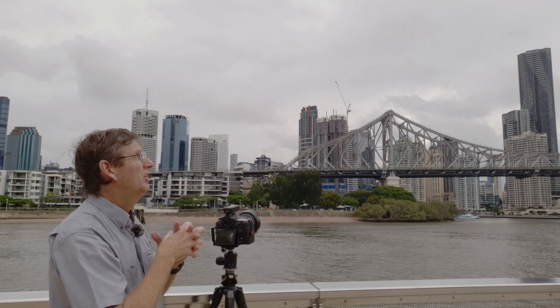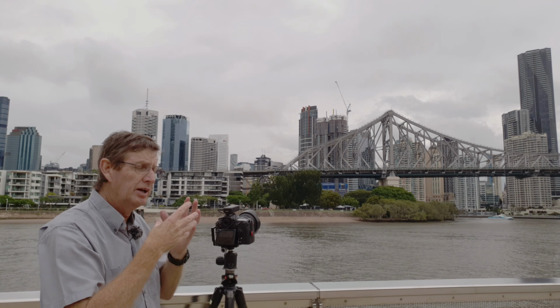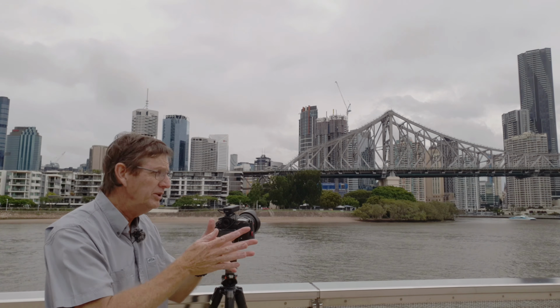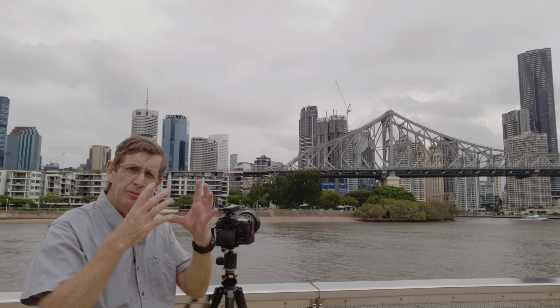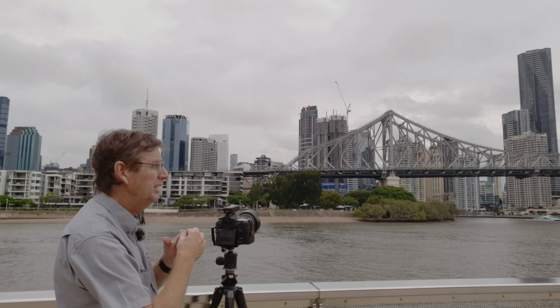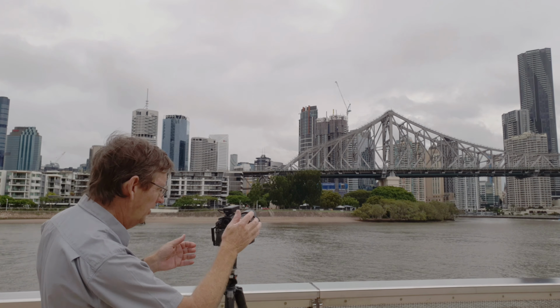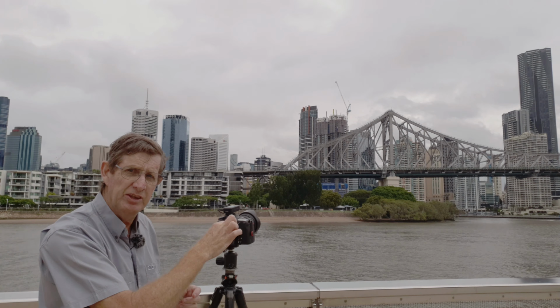I'm visualizing my shot. Visualize your shot. Try to think about what you want in your final shot. When you edit, when you crop, think about what you want. Now, I've been here before. I know that I'm going to crop a bit of the water in the foreground here, so it really doesn't worry me if this rail is here.